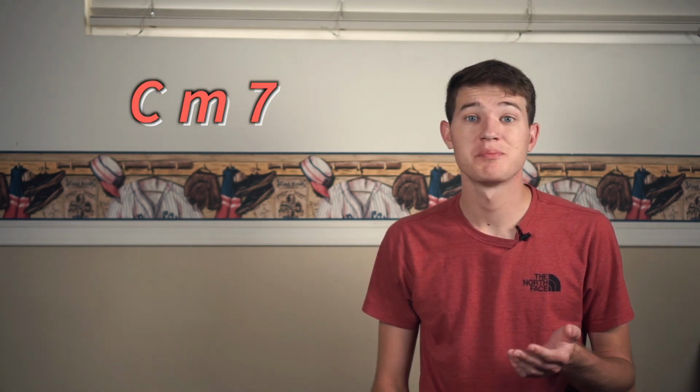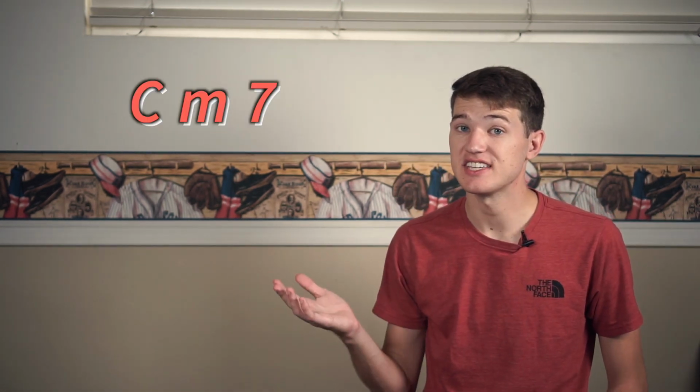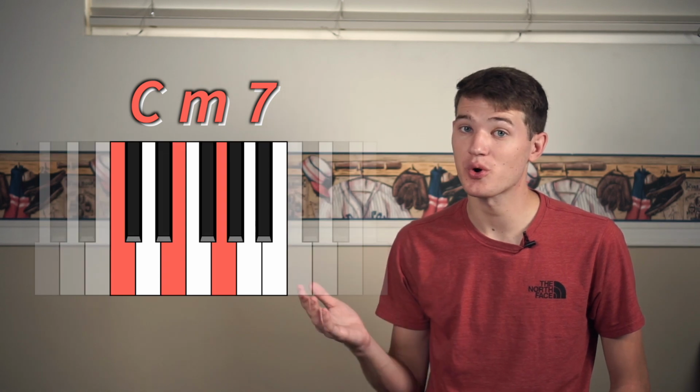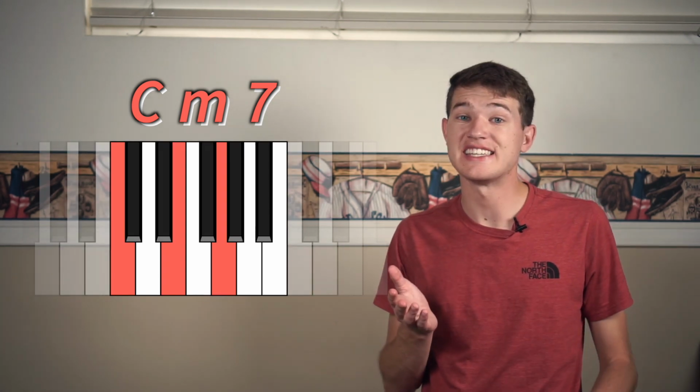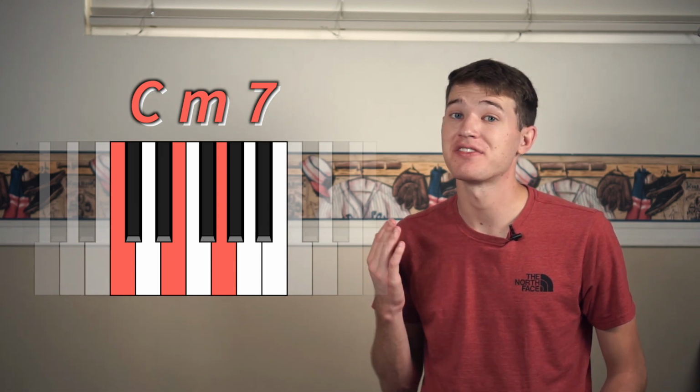Now let's talk about chord symbols. So what if we see a chord symbol like this? It can be overwhelming at first, but we can simply break it down. The first part is the note name, C. You already know what a C major chord is. Everything after the C is giving you instructions on how to modify that chord to make the new chord.